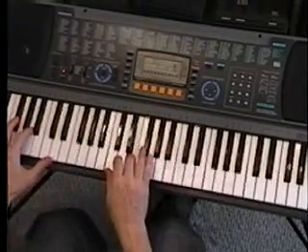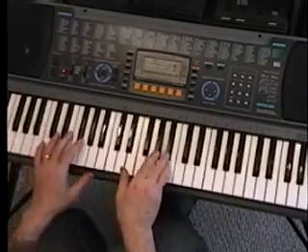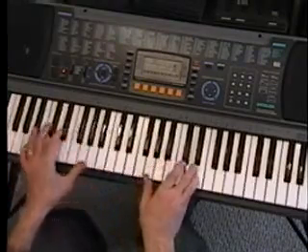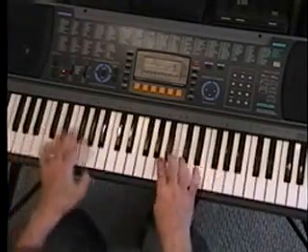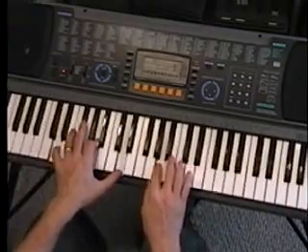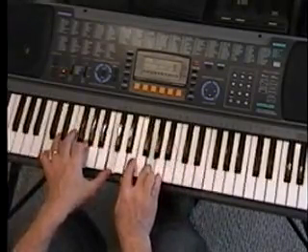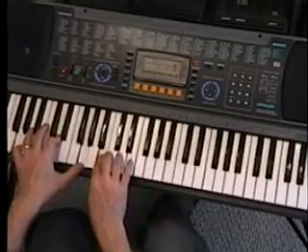To D. 1, 2, 3, 4. To C. To G. To D. We could do this, go on and on.